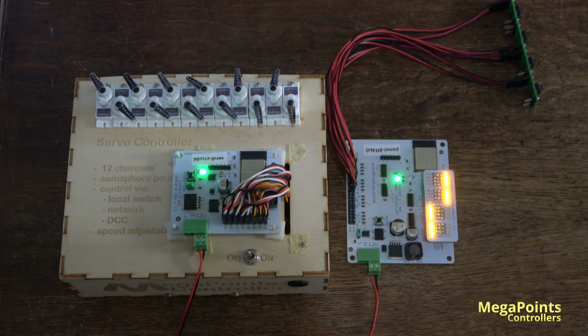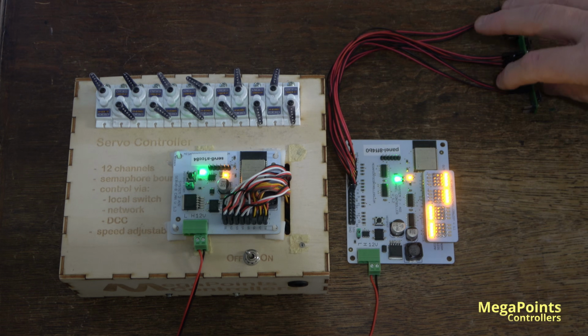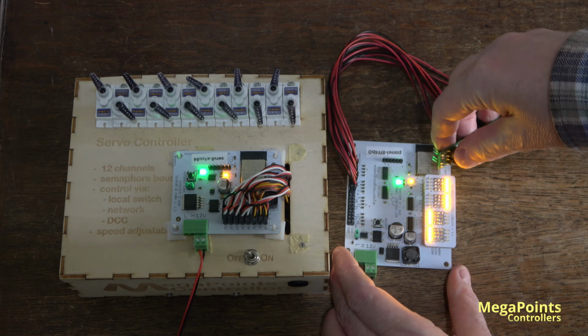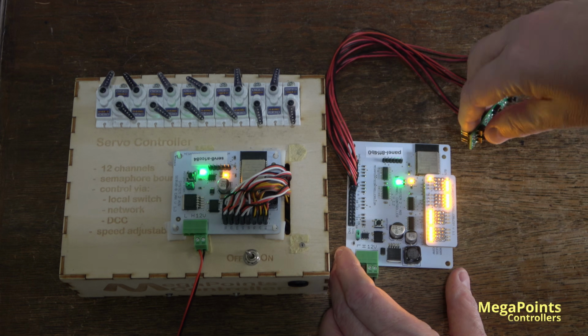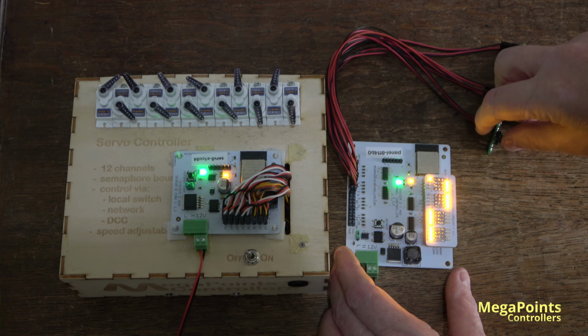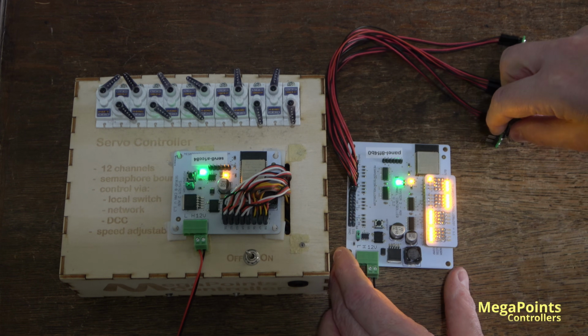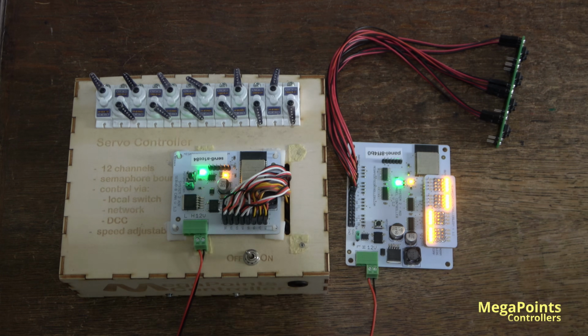So here are the boards on the bench. If I press button number 1, is it in camera shot? Yes. You can see the servo move and the lights flash. And the flashing starts when it sees a 3, and it stops when it doesn't.